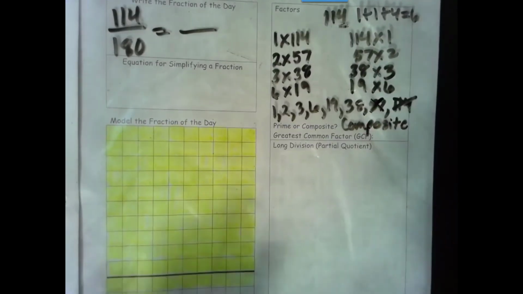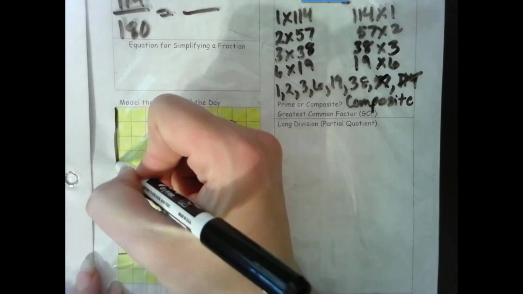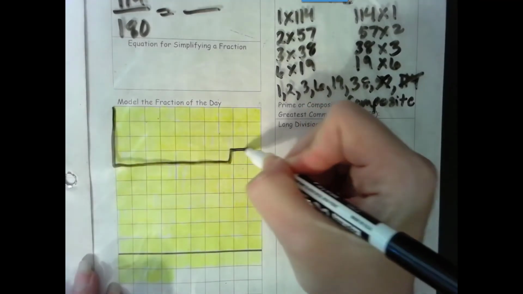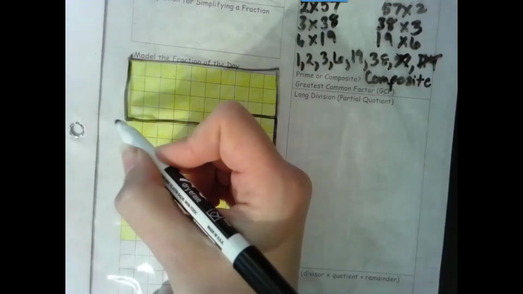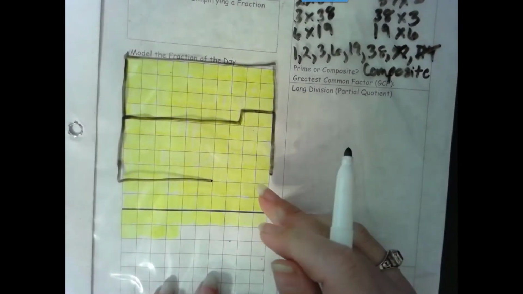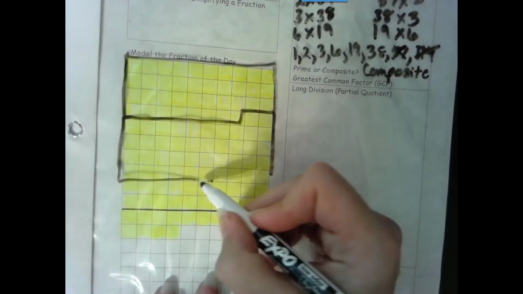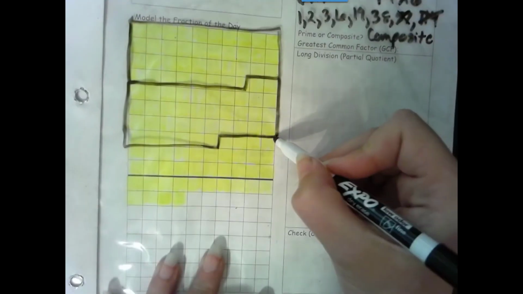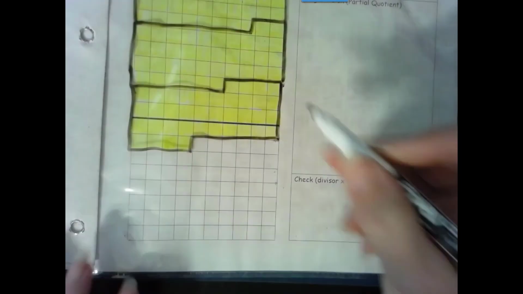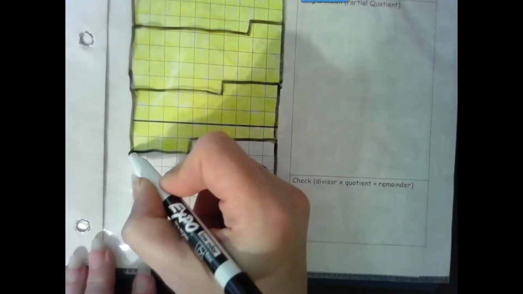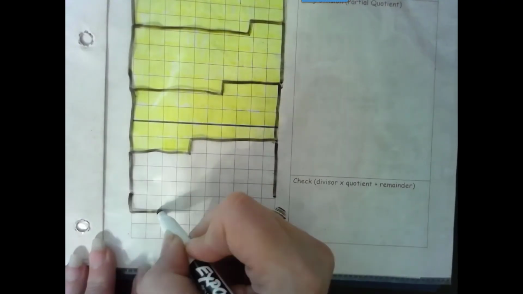Let's try 38. Again, make sure your shaded and unshaded are separate and that you have 38 in each group. So 2 plus 30 is 32, plus 6 more is 38. 4 plus 30 is 34, plus 4 is 38. 6 plus 30 is 36 plus 2, and I have 28 left over, so 38 did not work.